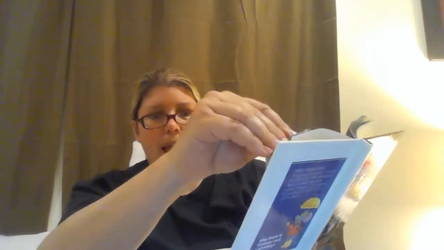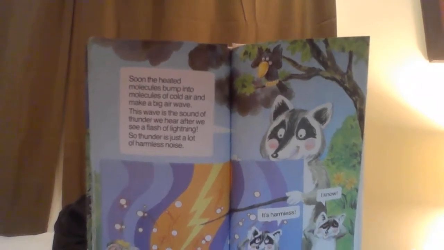Air is made up of tiny parts called molecules. Say, molecules. When lightning flashes, it gives off a lot of heat. The heat makes the molecules start to move and bounce. Molecules. So, when the lightning flashes, it makes the molecules bounce around the lightning. Soon the heated molecules bump into molecules of cold air and they make a big air wave. This wave is the sound of thunder we hear after we see a flash of lightning. So thunder is just a lot of harmless noise. It's harmless. I know.